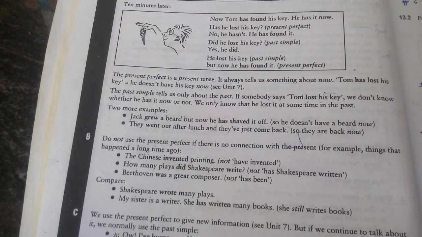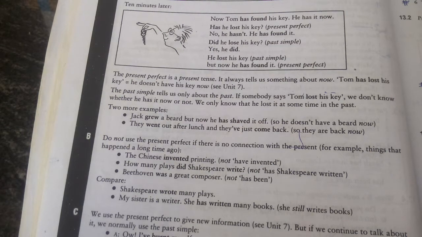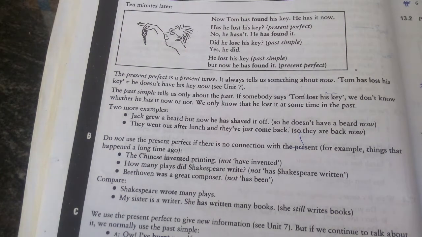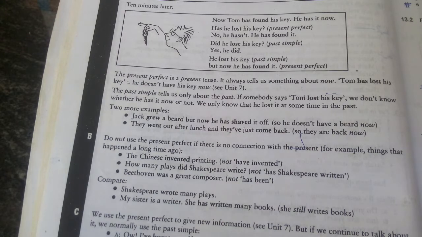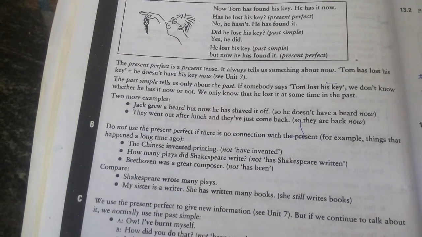Do not use the present perfect if there is no connection with the present. For example, the things that happened a long time ago. The Chinese invented printing. How many plays did Shakespeare write? Beethoven was a great composer.